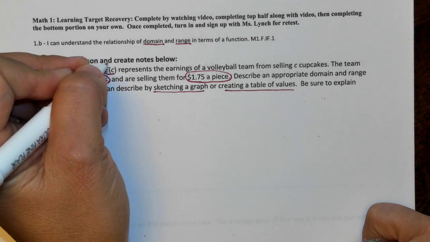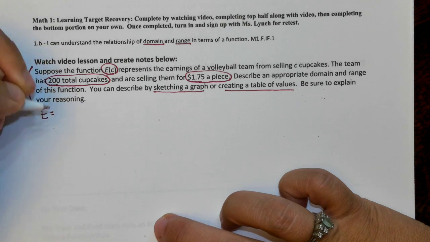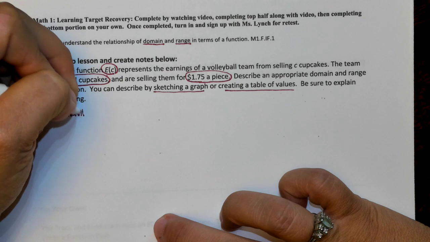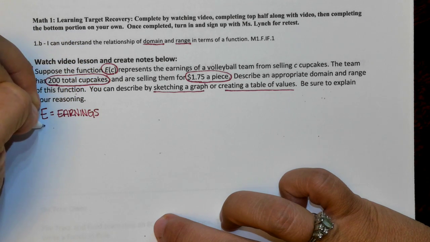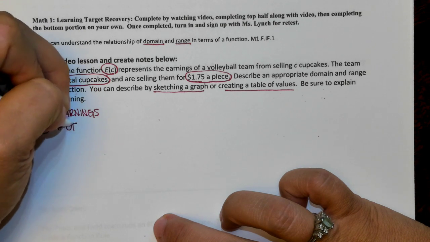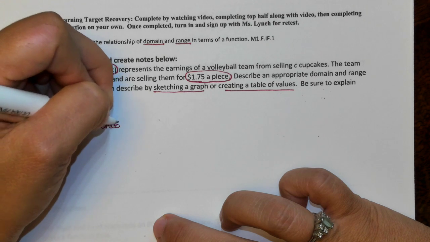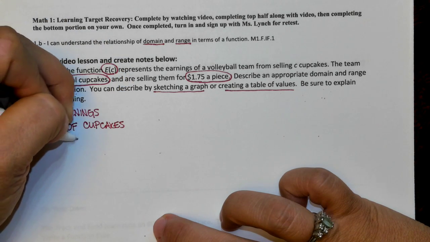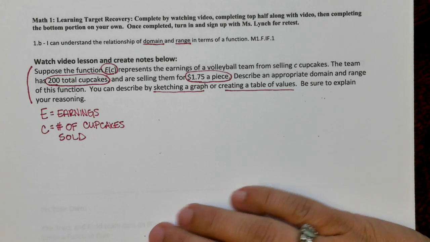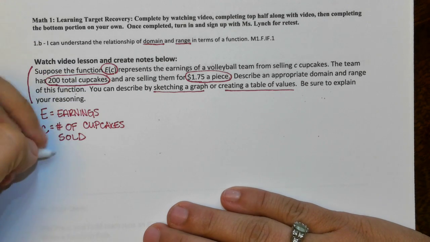Okay, so we've got this function and we're going to call it E of C. So E must be standing for our earnings, and C is standing for the number of cupcakes sold. And first thing that I would think about before I can really think about domain and range is I want to put this function together and make the equation for it.